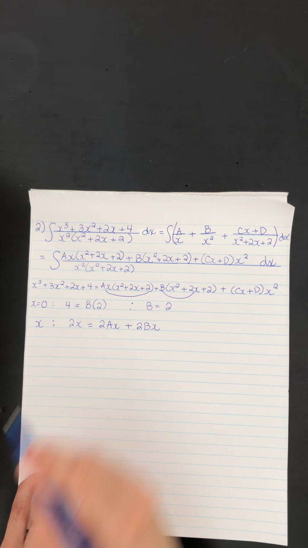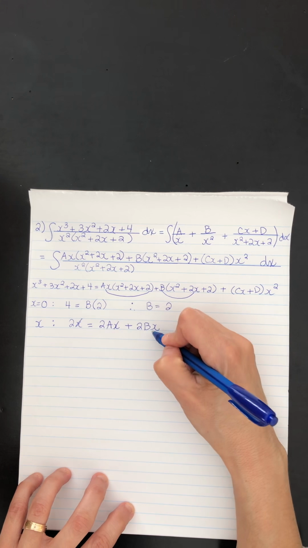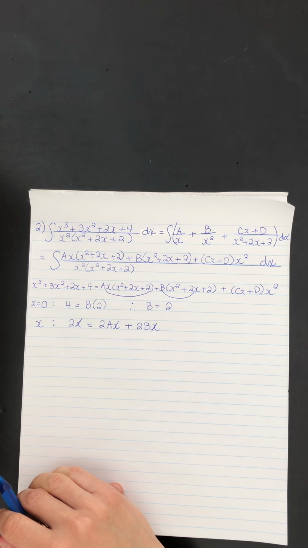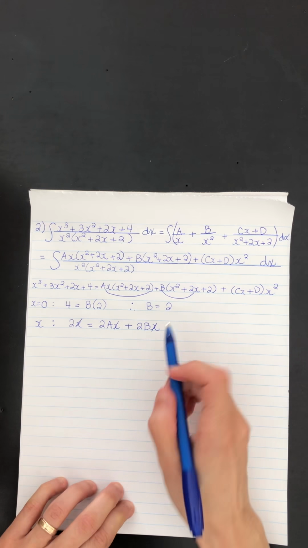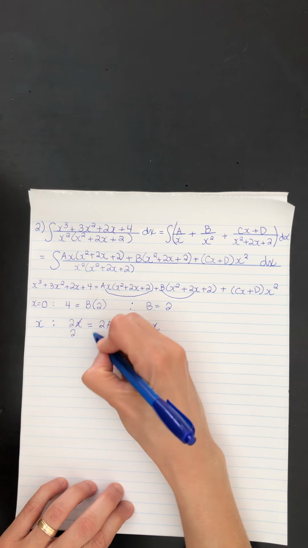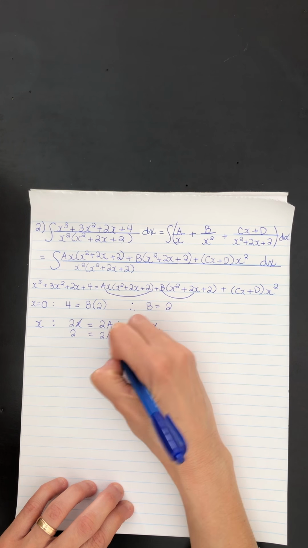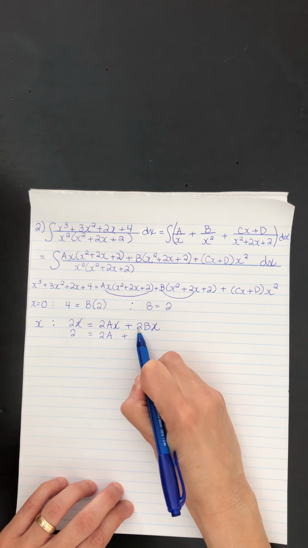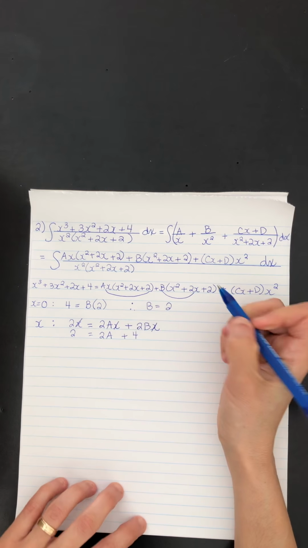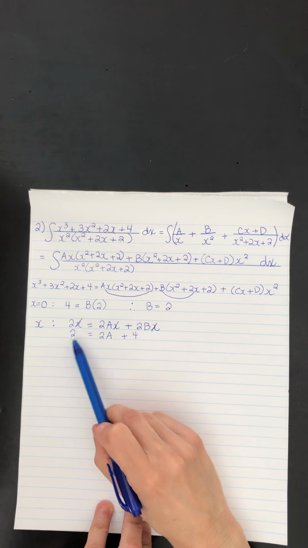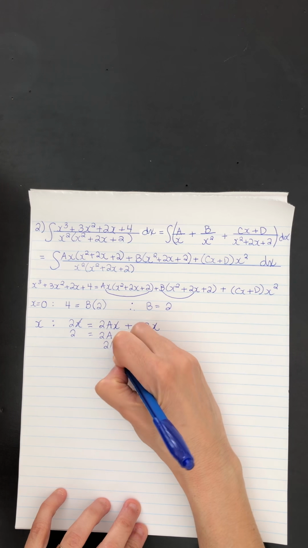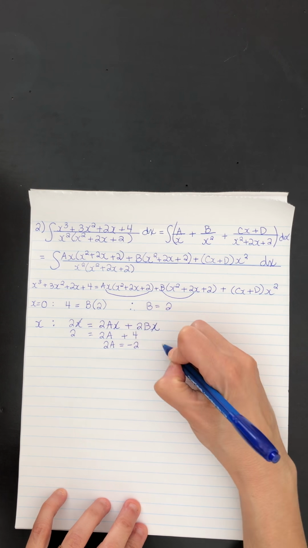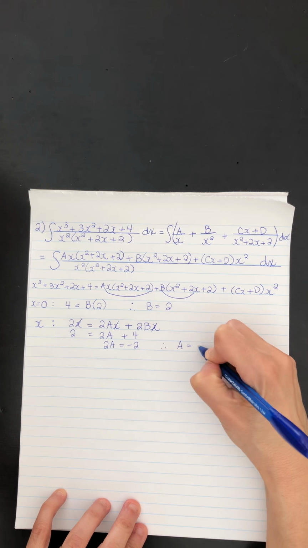So we get this equation. Or 2 is 2a plus 2b. b, however, is 2. So we get 2 is 2a plus 2 times 2, or 4. We would subtract now. 2 minus 4 is negative 2. So 2a is negative 2, from which a is negative 1.